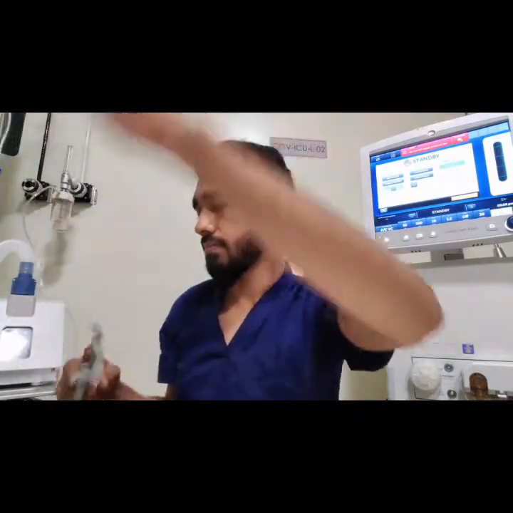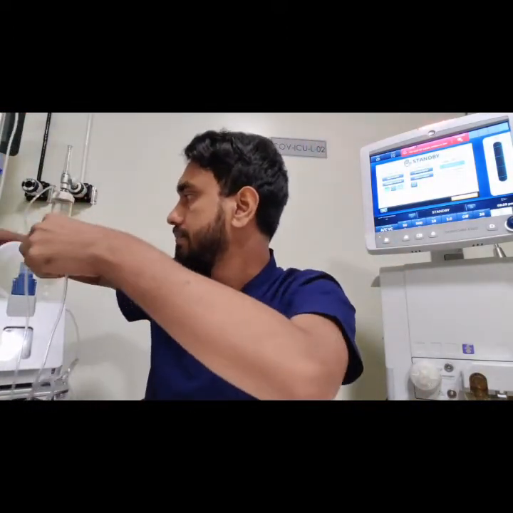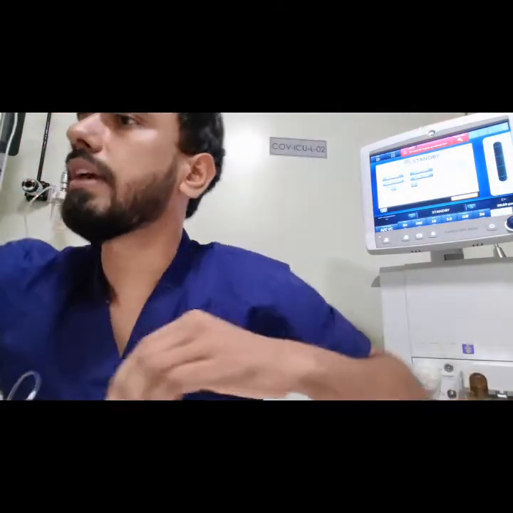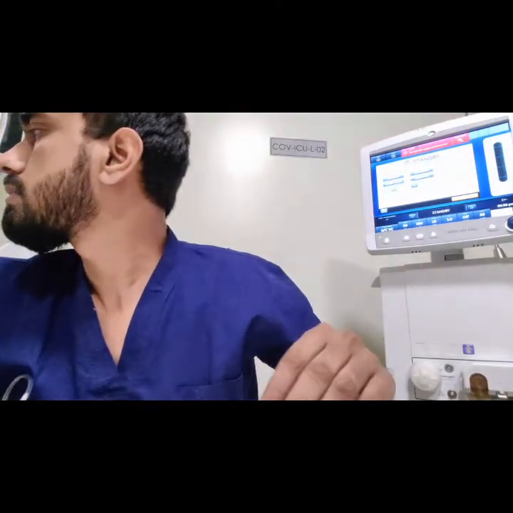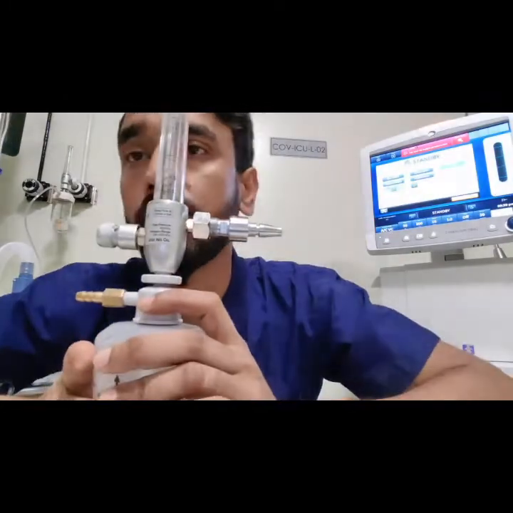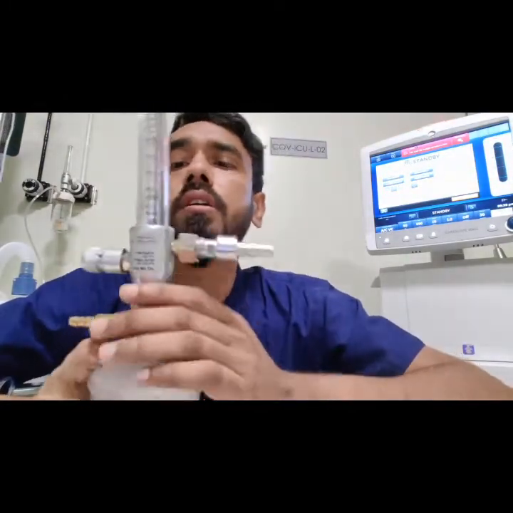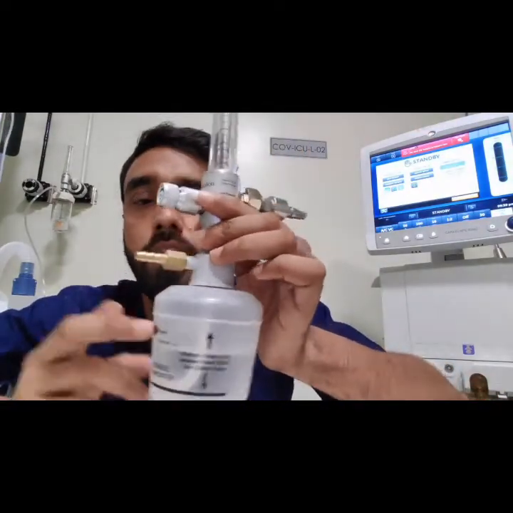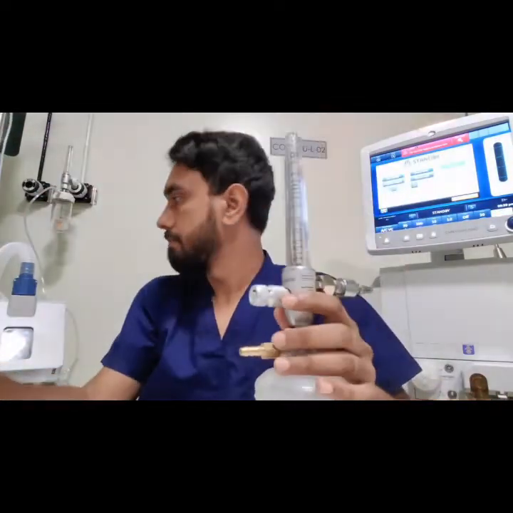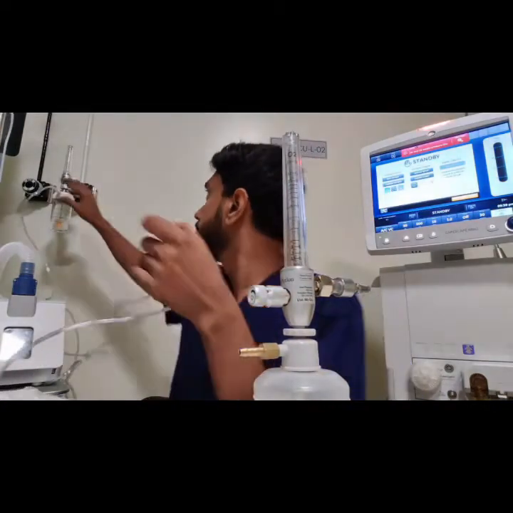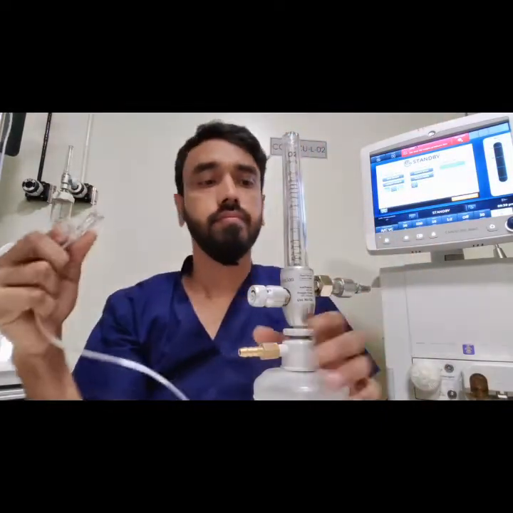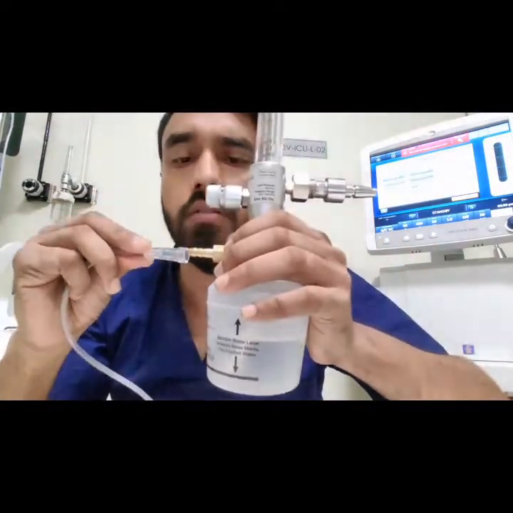Okay, then we discuss another thing. Before that, I want to show a flow meter. This is the flow meter. In the flow meter there is water in the chamber, and this is the oxygen connector.